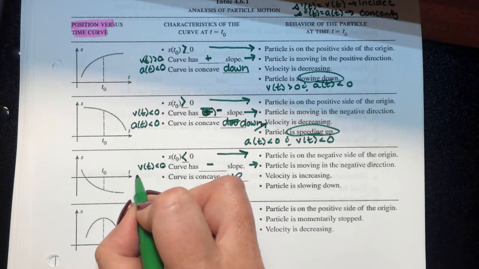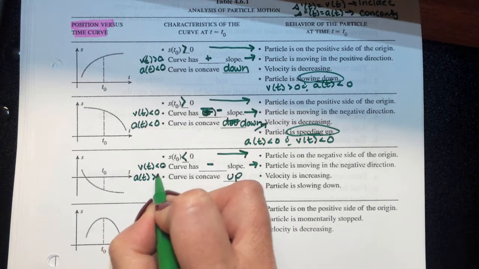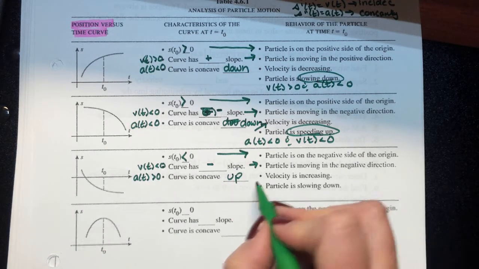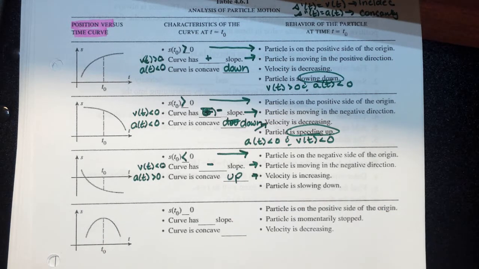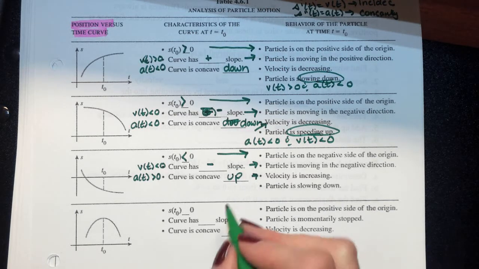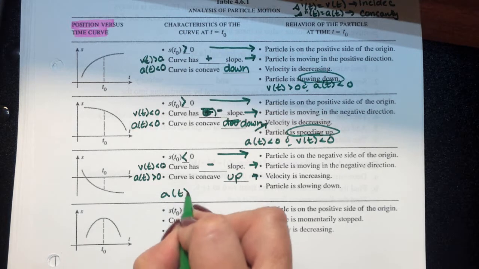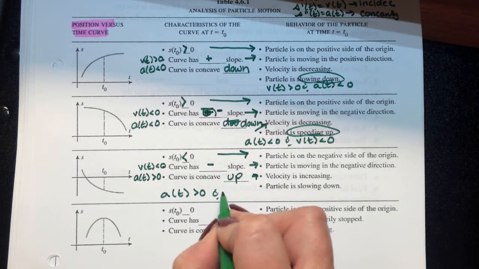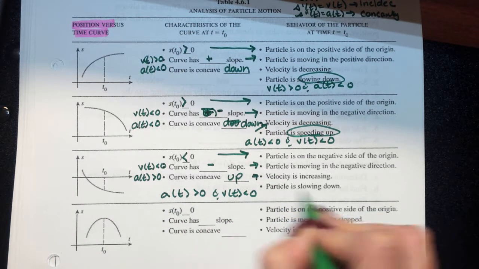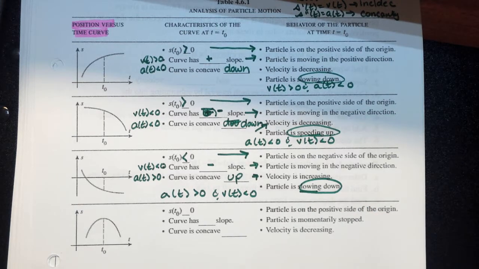So my a of t is greater than 0. So this means that my velocity is increasing. So since my a of t is greater than 0 and v of t is less than 0, the particle is slowing down, because acceleration and velocity are different signs.